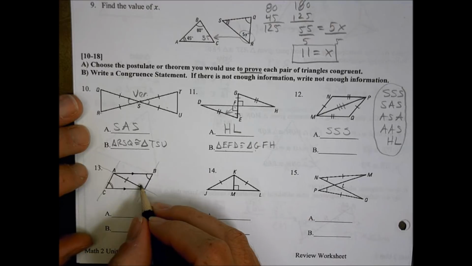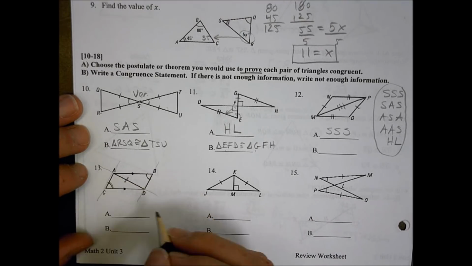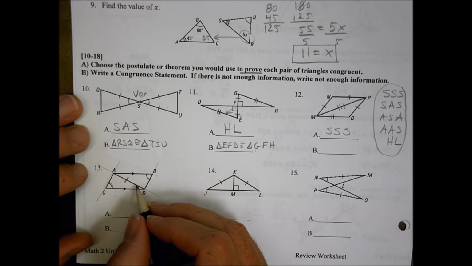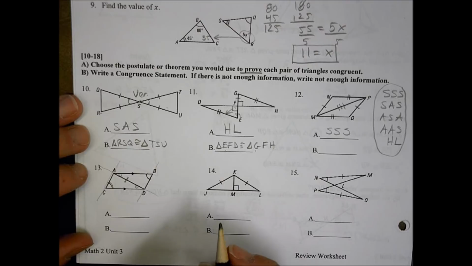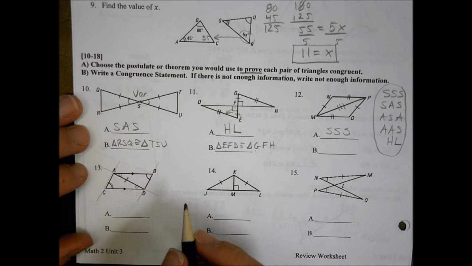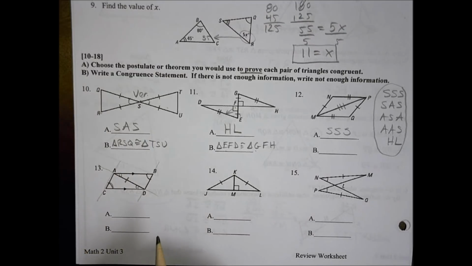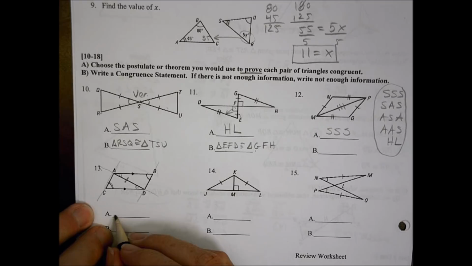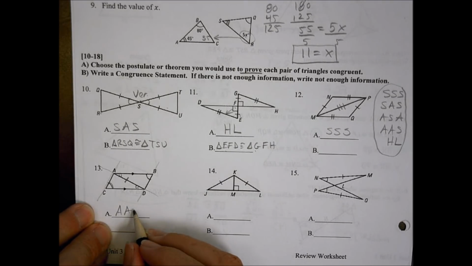And then because I have these transversals that are going through parallel lines, potentially I could say that I have alternate interior angles like so, and I have angle, angle, side, perhaps is what I have. I think I'm not quite right on that one actually. So my notes, I definitely do say angle, angle, side. So that could be what it is.